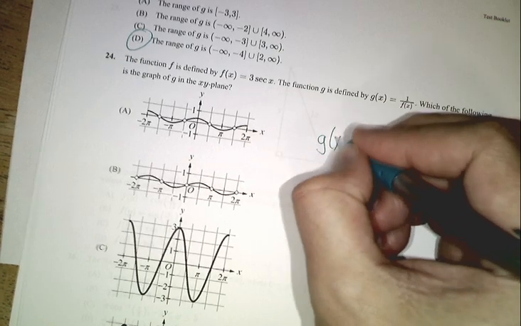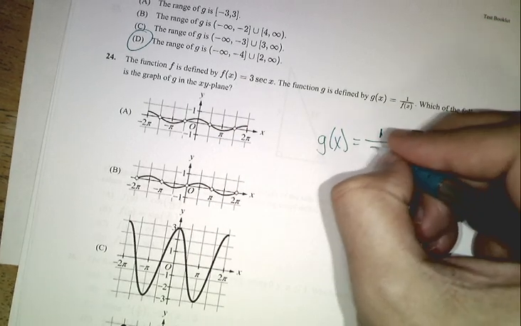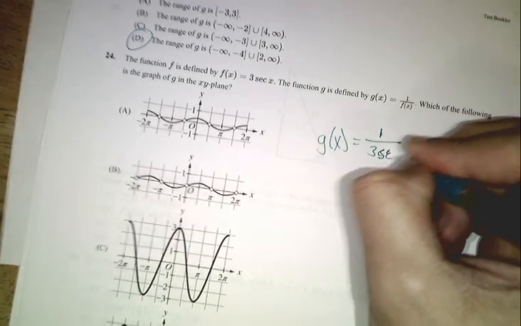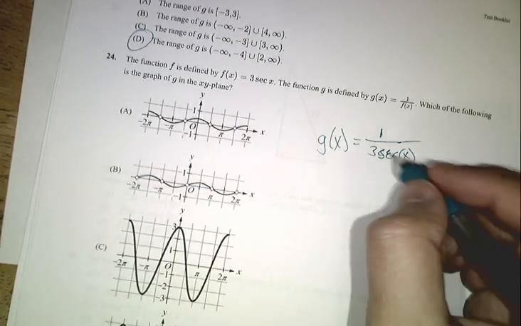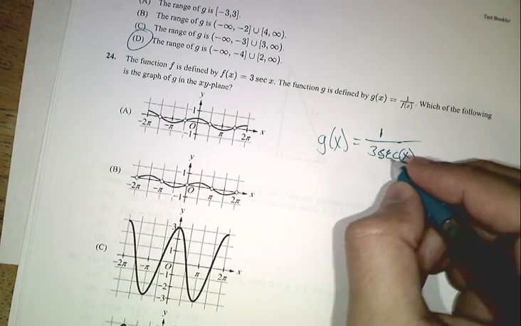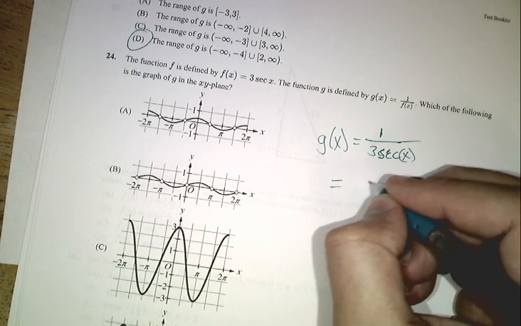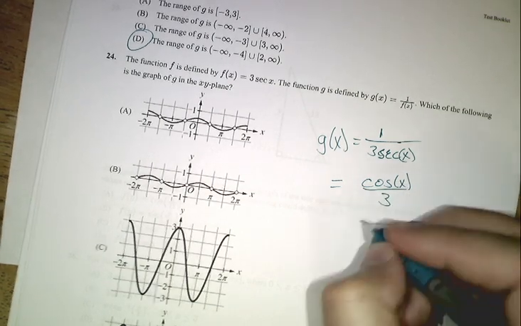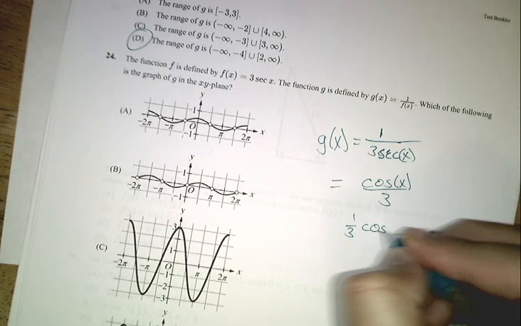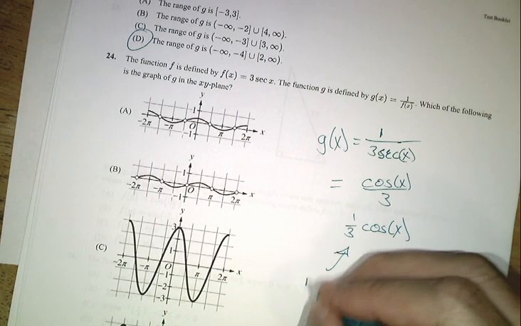So g of x is equal to 1 over f of x, and f of x is 3 secant x. So 1 over secant is cosine. So this should be cosine of x over 3, or you can rewrite it as 1/3 cosine x, which is what we're trying to graph here. The amplitude is 1/3.